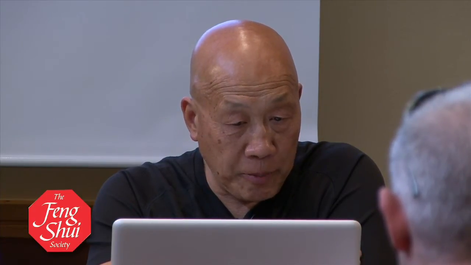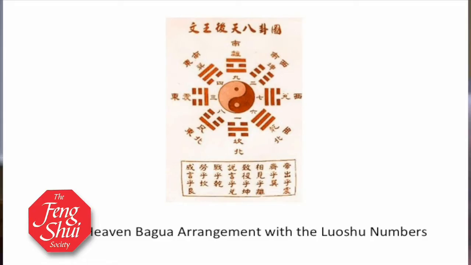So the 8 trigrams are correlated to the later heaven bagua arrangement, and then also to the Lo Shu numbers. So Qian 6 is located in the northwest, Kan 1 is to the north, Gen 8 is to the northeast, Zhen 3 is to the east, Xun 4 is to the southeast, Li 9 is to the south, Kun 2 is to the southwest, and Dui 7 to the west, right?